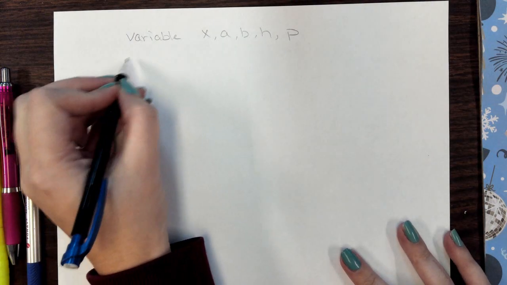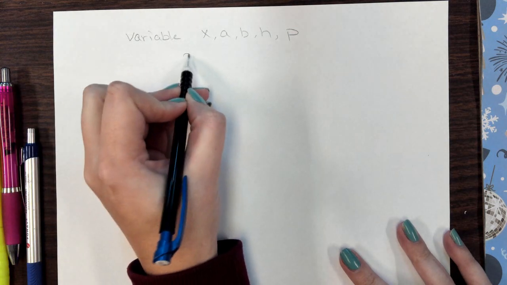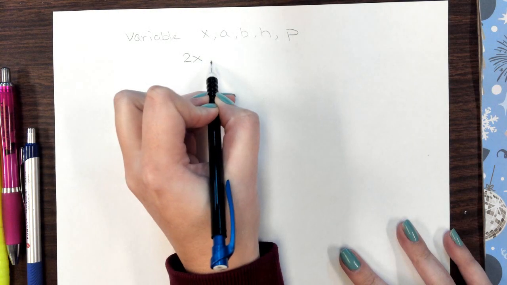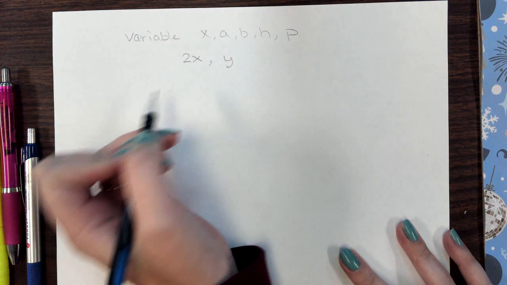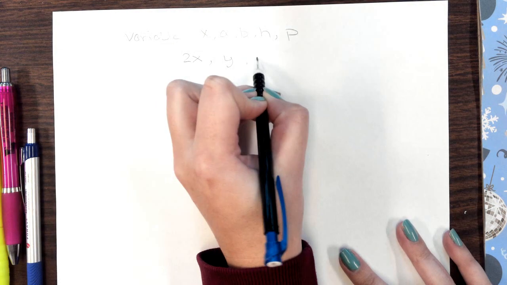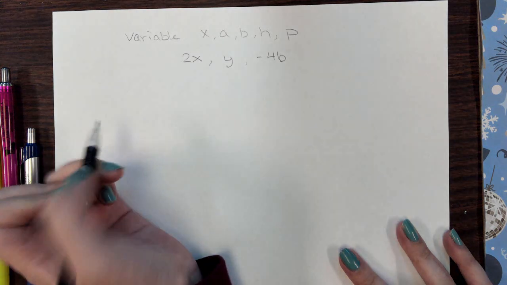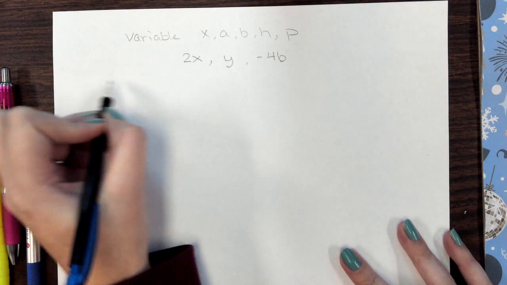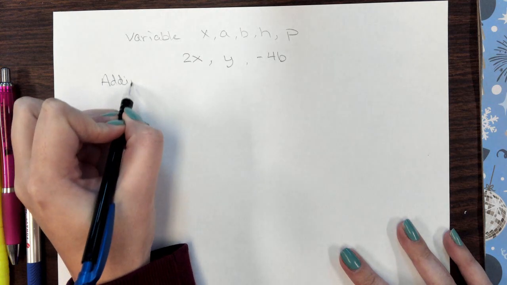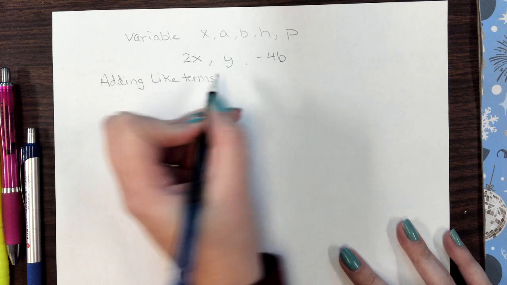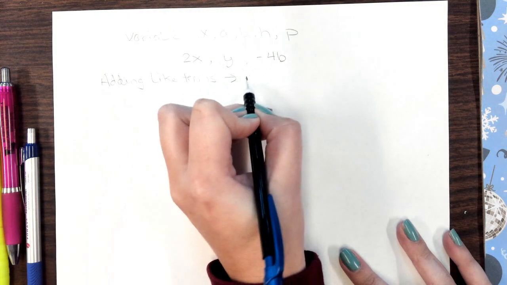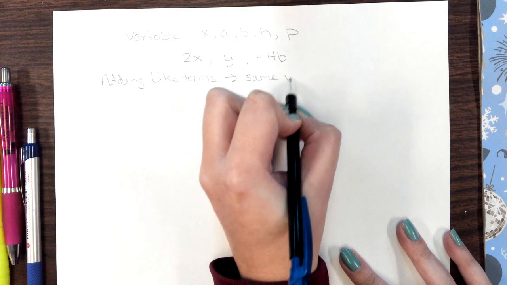So when we talk about like terms, we'll have gone over in a previous lesson that 2x is a term. Y is a term. Negative 4b is a term. So when it comes to adding like terms, that means they have the same variable.